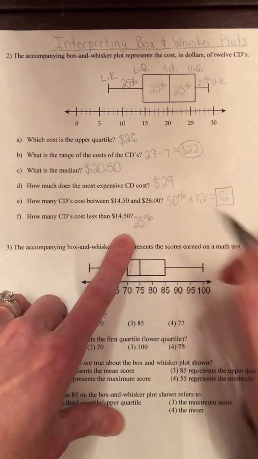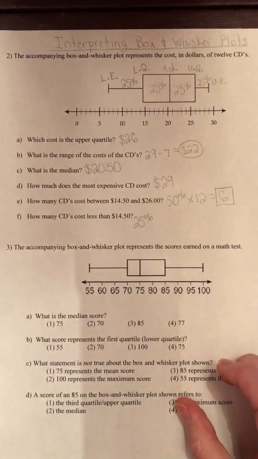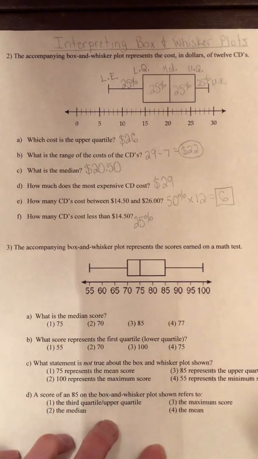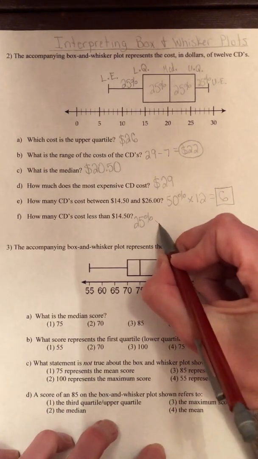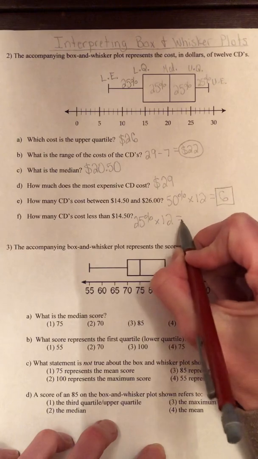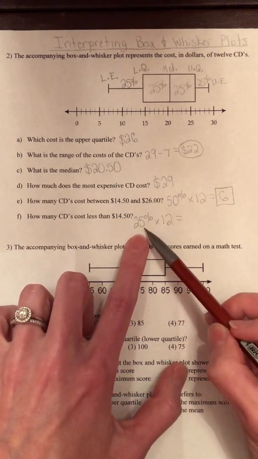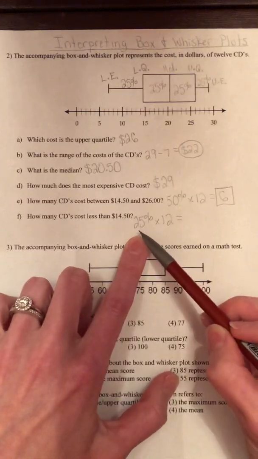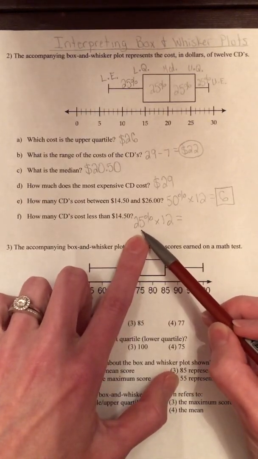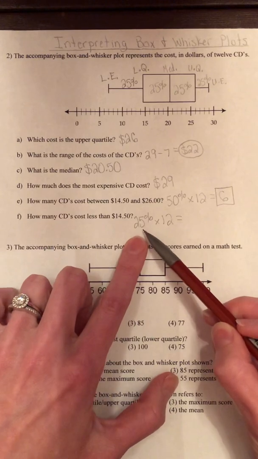But again, it doesn't ask for the percentage. We want an actual number of CDs. So we're finding 25% of 12. Of means to multiply. So depending on what type of calculator you're using at home, you may or may not have a percent sign on your calculator. So if you don't, you can just change this to a decimal and put that in as a decimal.